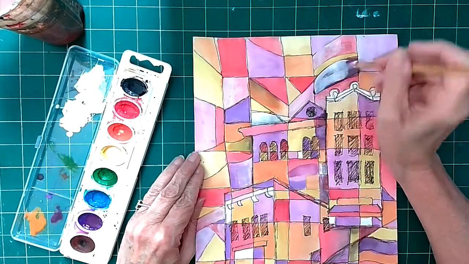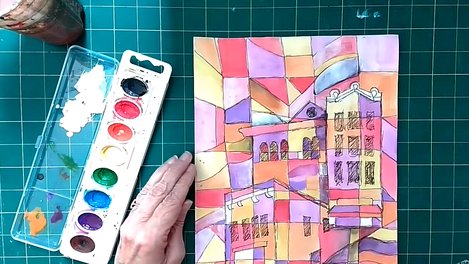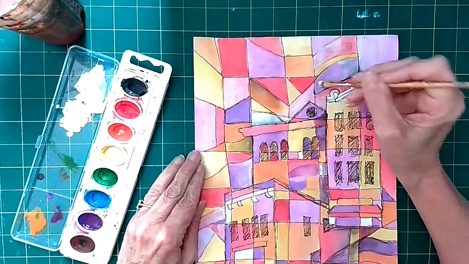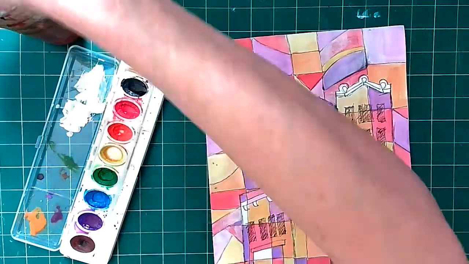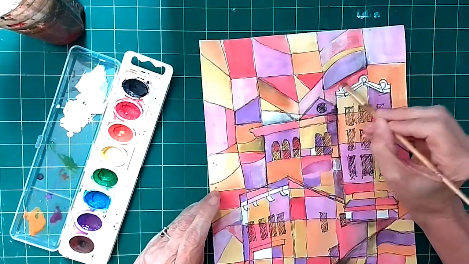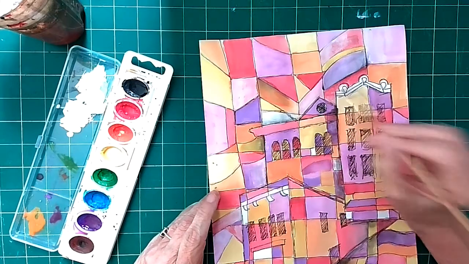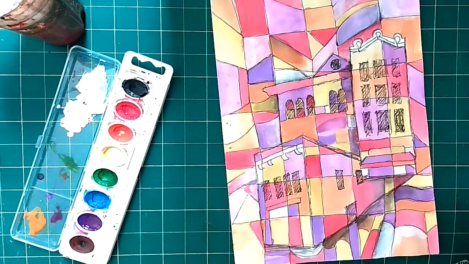See, I told you I really hate that area up there. But I think it's good for you to see that, you know, I changed my mind. All right, that's better, but I really hate that dark edge, so I'm going to try and darken that up a little bit and see if that helps. It does somewhat.